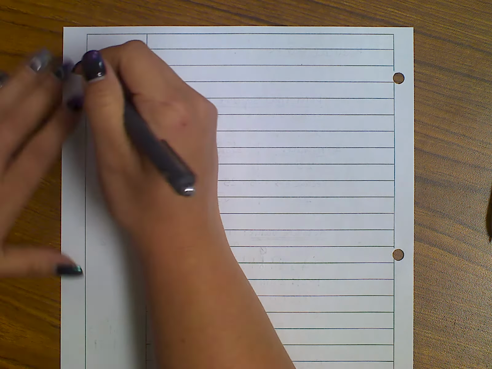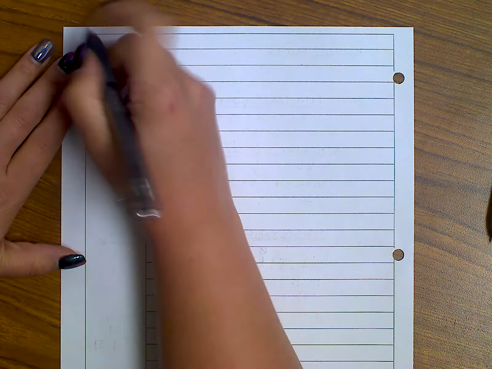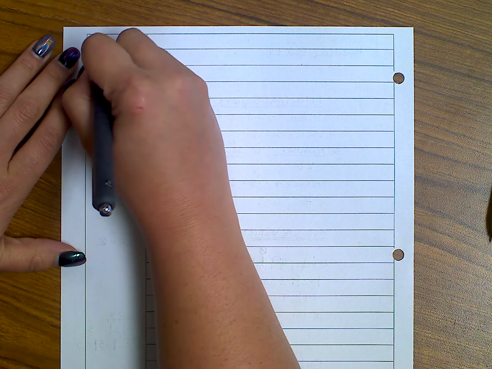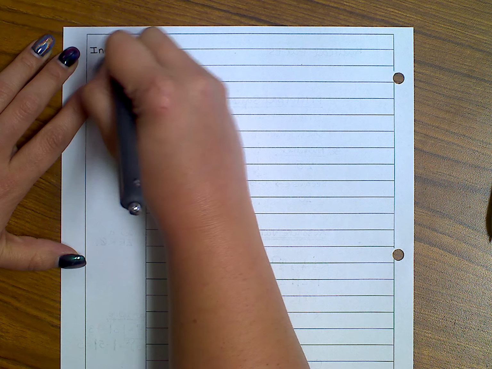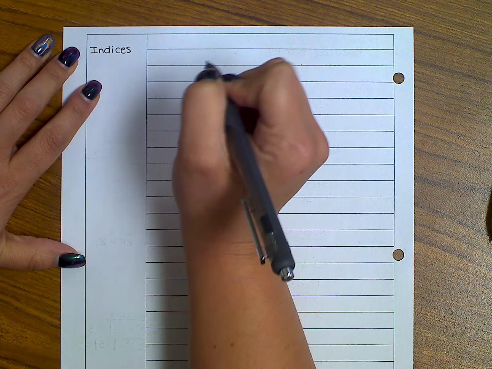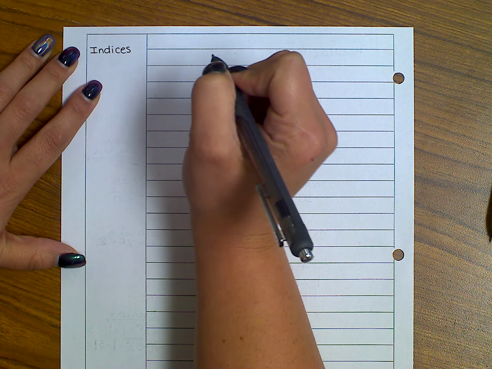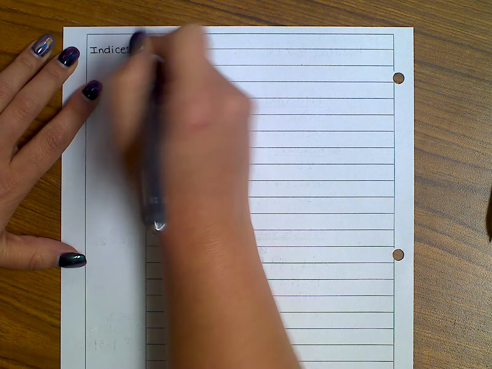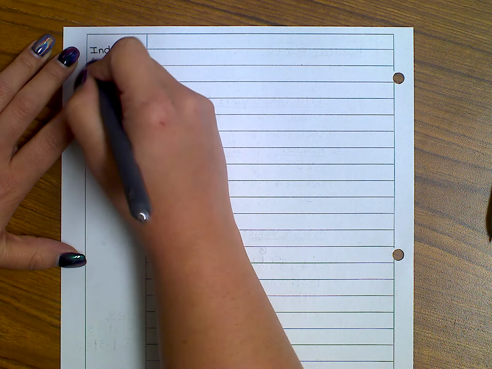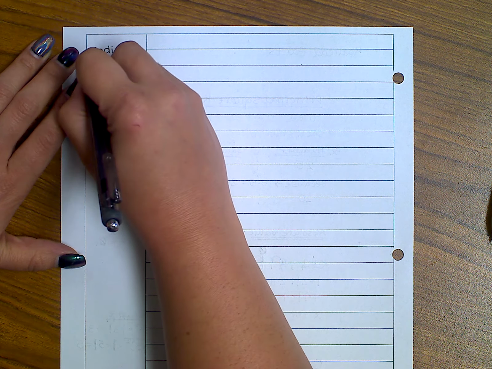Just an FYI, I know that I'd used this word in class, and in case I haven't used it yet, I don't want you to get confused. Indices, not indexes. This is actually simply plural for index.